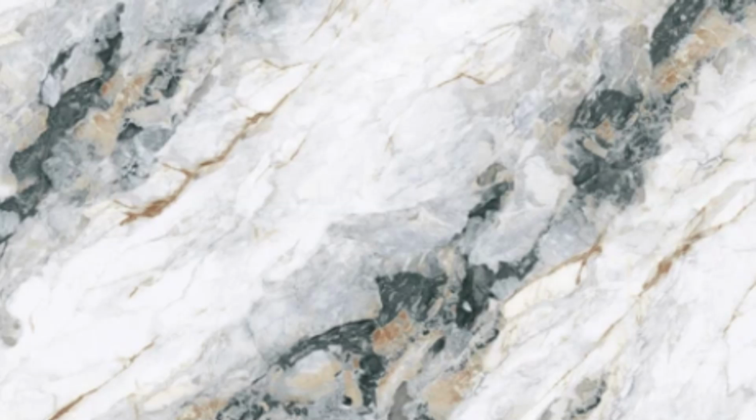Through recrystallization, phase changes, pressure solution, fluid infiltration, metasomatism, and other processes, existing rocks undergo transformation into new metamorphic rocks with distinct textures, compositions, and properties.